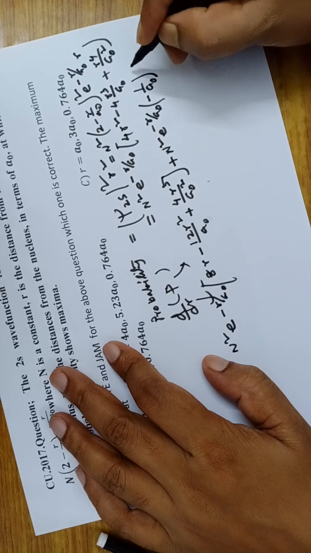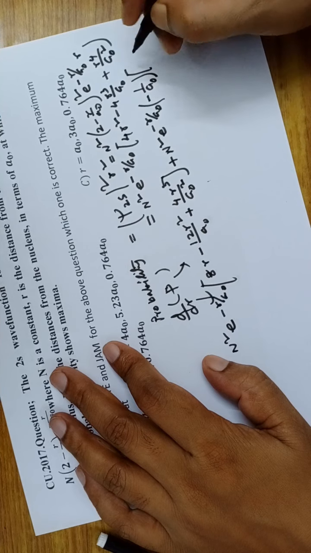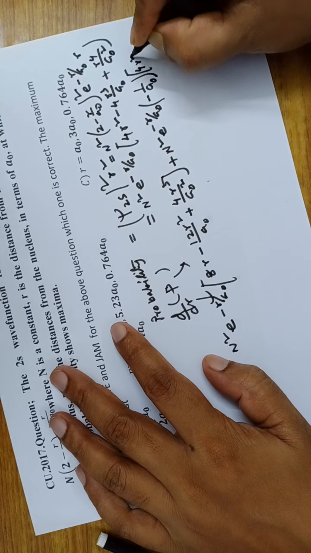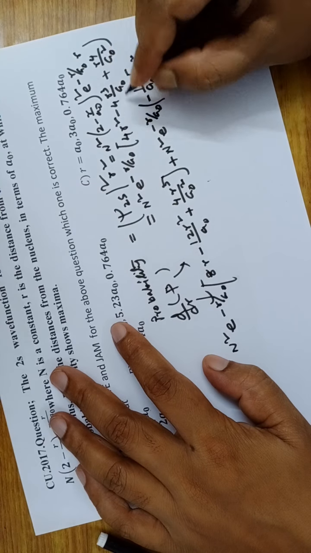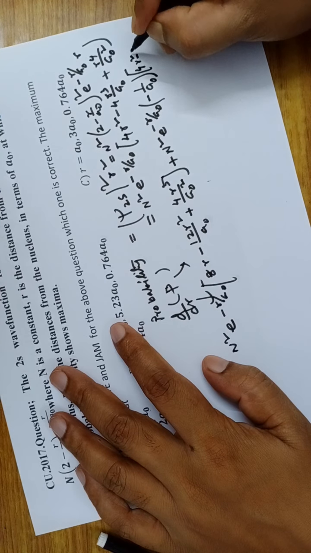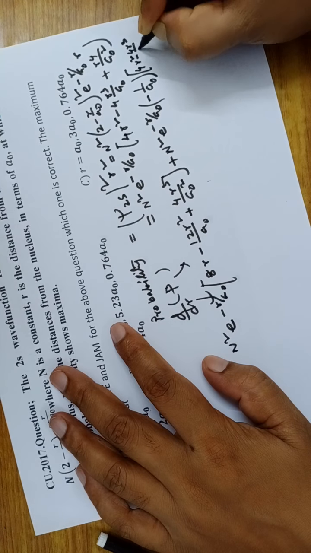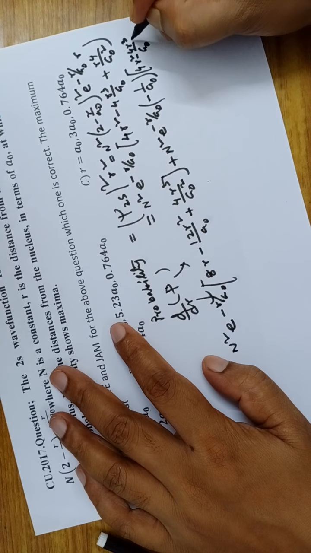There is another value: 4 r square minus 4 r cube by a0 plus r to the power 4 by a0 square.